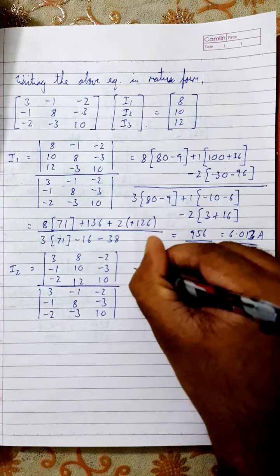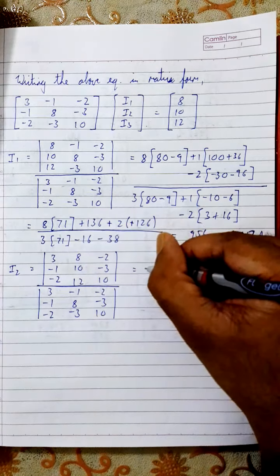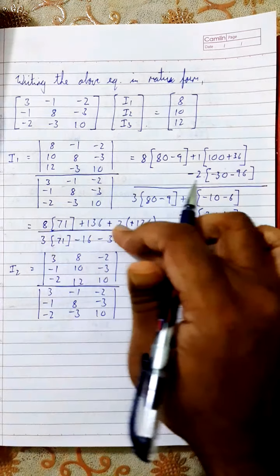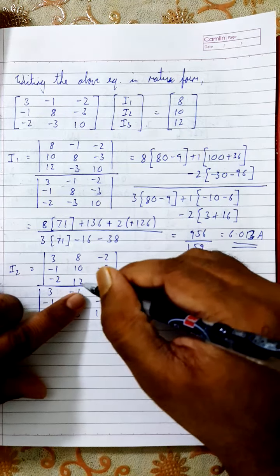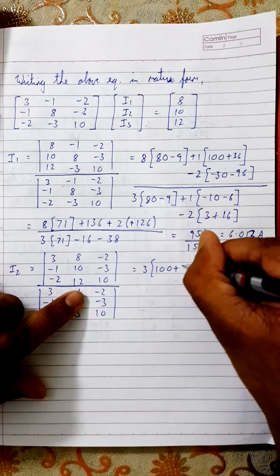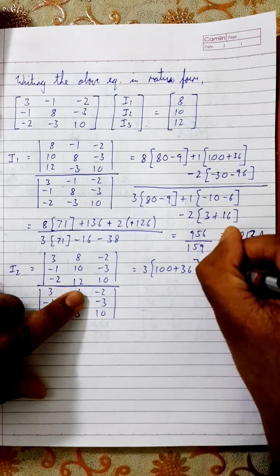Expanding this, 3 into 10 into 10, we have 100, and this is minus 36, so plus 36.